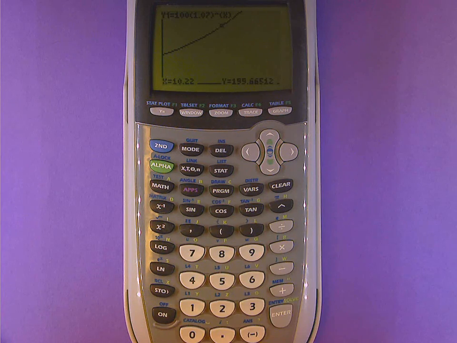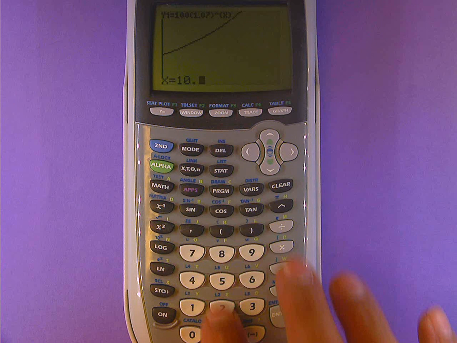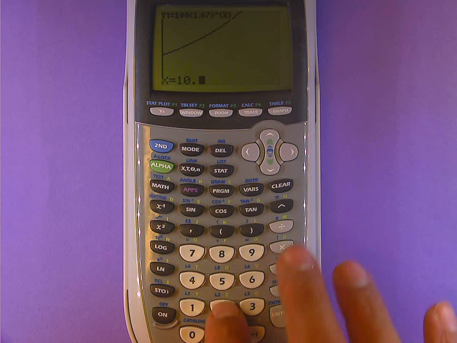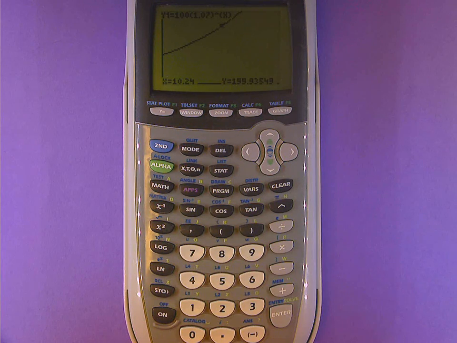10.25, 10.22. And as you can see, with trial and error, I can get pretty accurate. So all I'm doing is using my graph to read the value where y reaches 200, or as close as I can get. In this case, I'd put my answer as around 10.24. Again, a graphical approach to solving an exponential function.